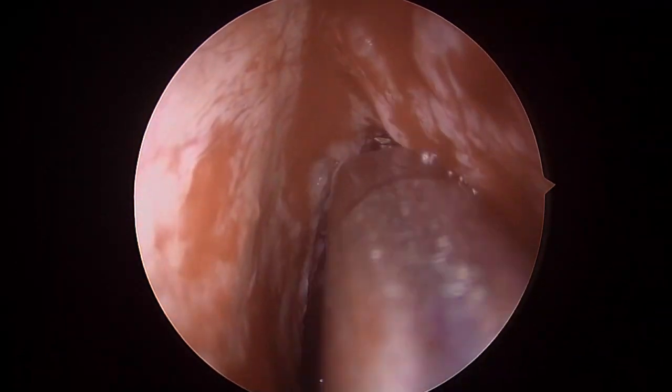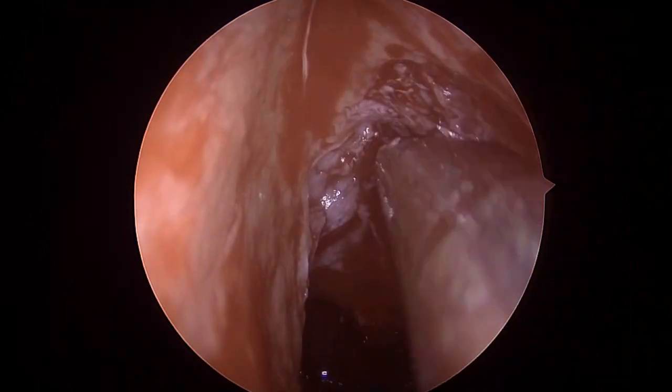So this is how you define the middle turbinate and get landmarks for FESS surgery.